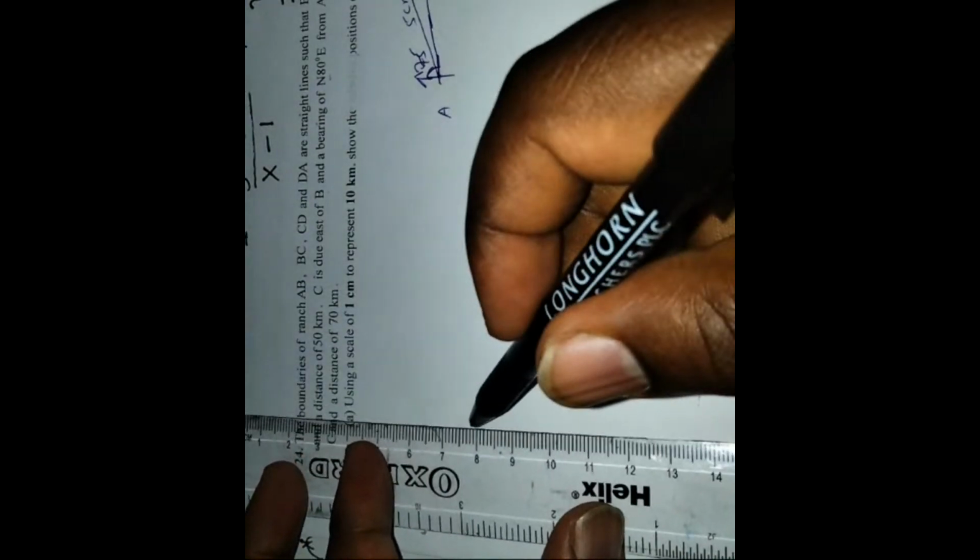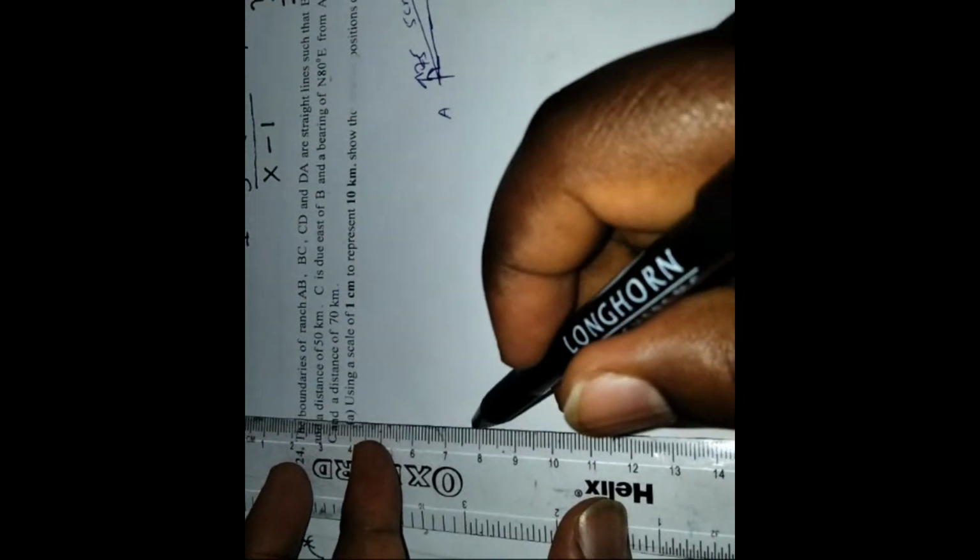So I can begin by identifying a point, and we call it A. This is our point A. Therefore, we need 75 degrees.